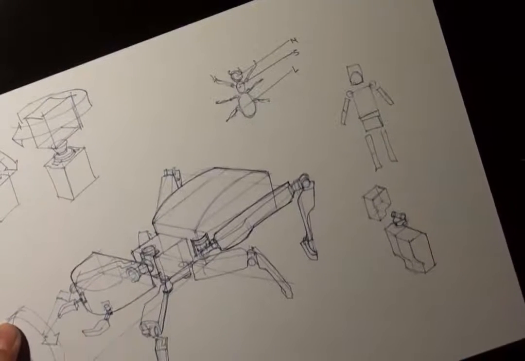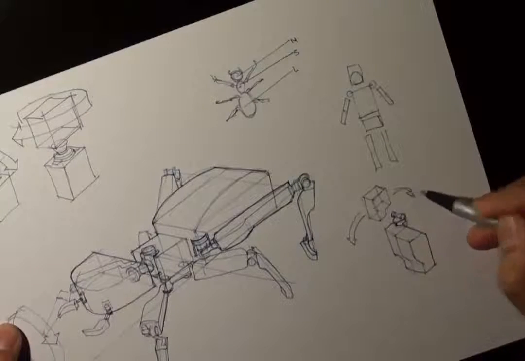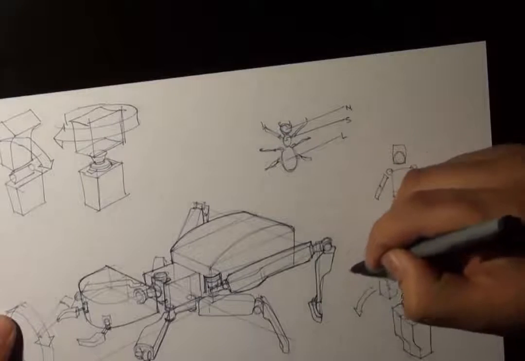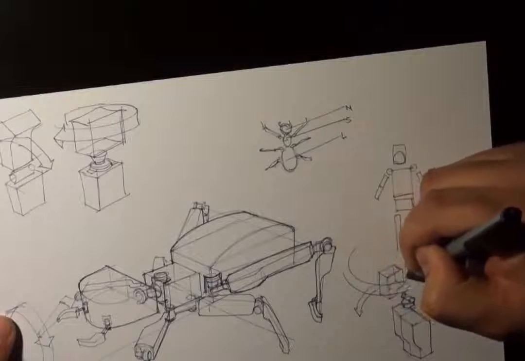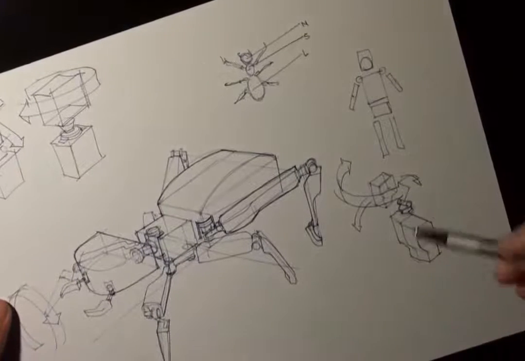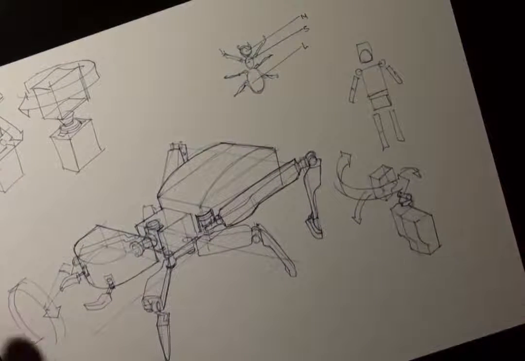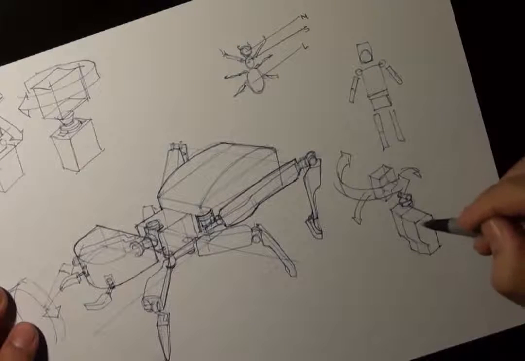Does that make sense? Because now the head can turn up and down, and it can also turn side to side. So that's the way I would problem solve how the joints would work on a human head connected to the body. And then I would go so on, like the arms.